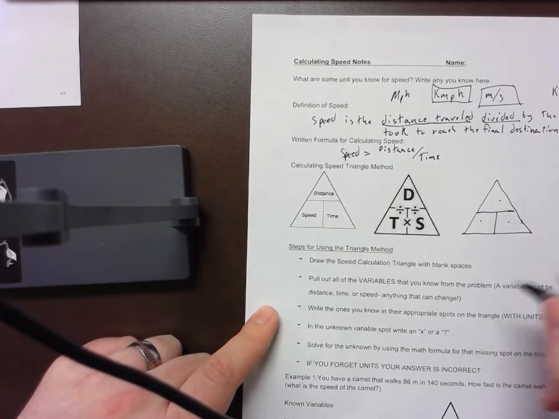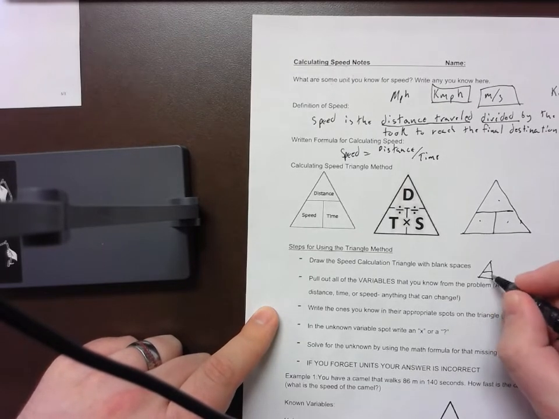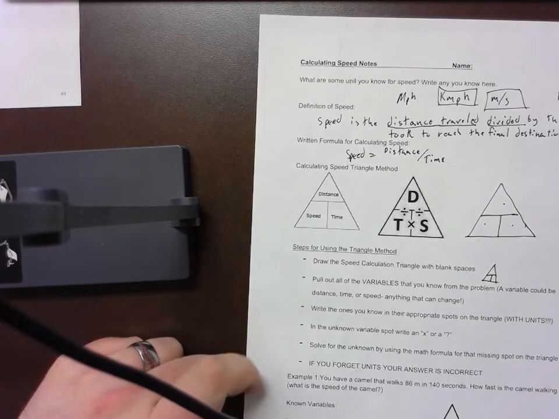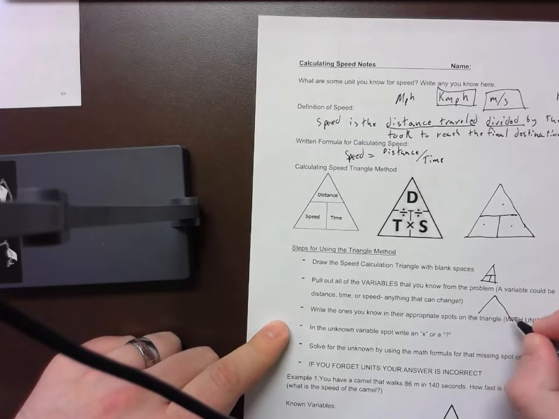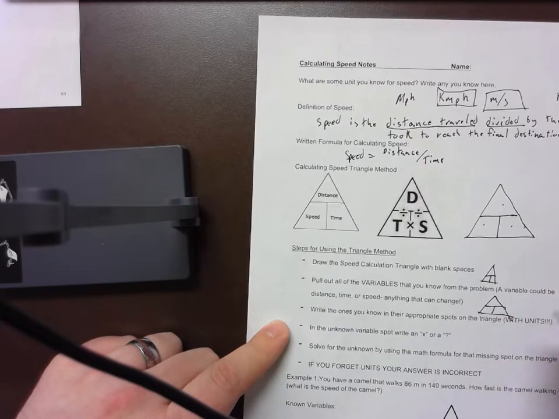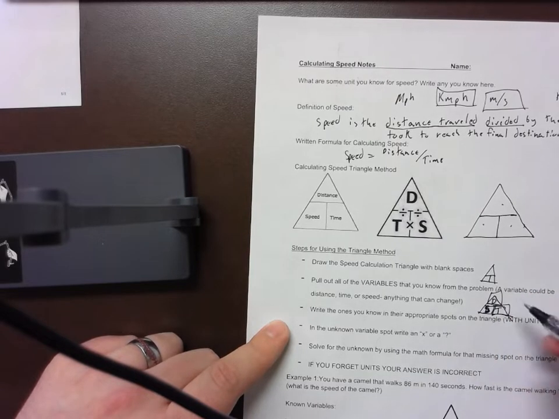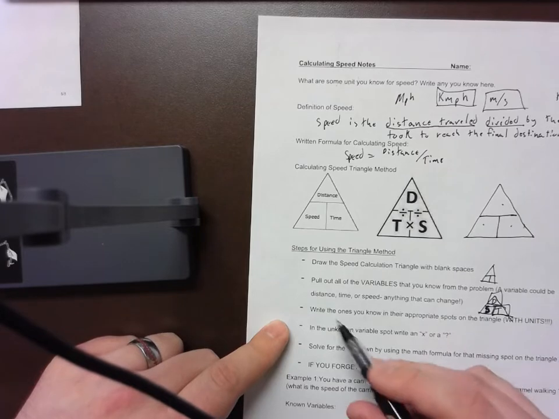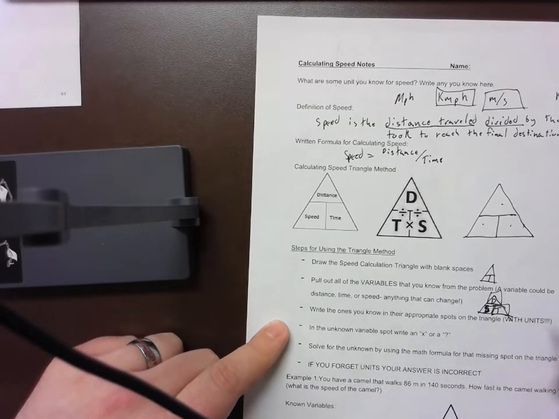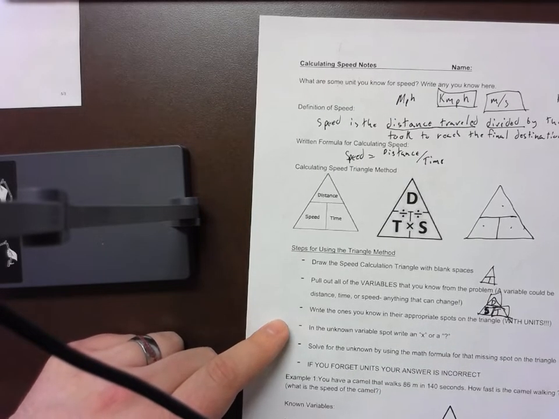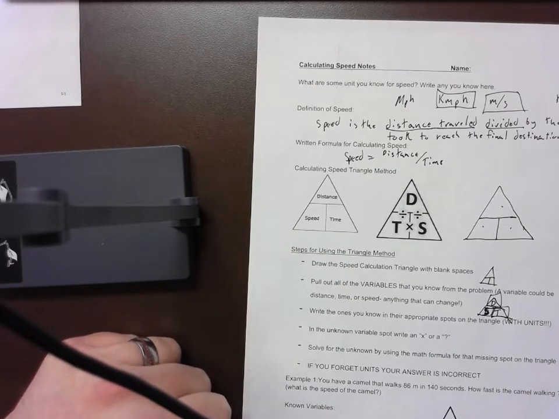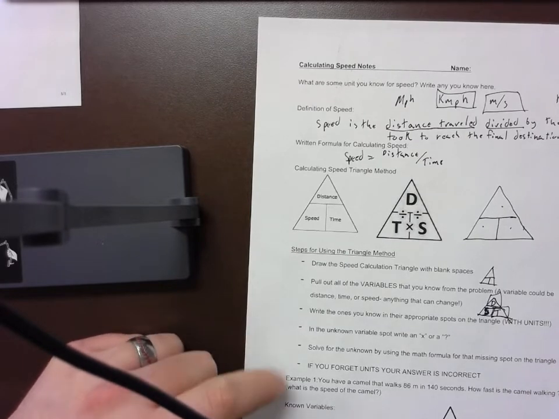So what we'll do on each one is draw a speed calculation triangle with blank spaces, like so. You need to put the known variables. So if we are moving on to step 2, let's say I know my distance and my time, and I'm trying to find my speed. I know these two, which means I divide distance by time to equal speed. Write the knowns in the appropriate spots with the units. If you don't put the units, you'll get it wrong. You must be able to realize what the units are.